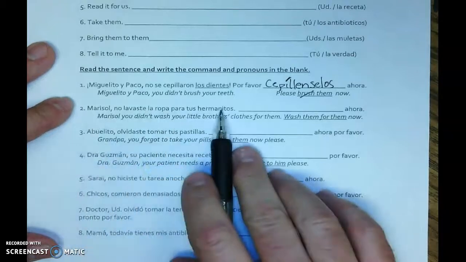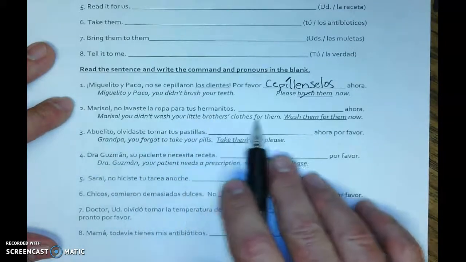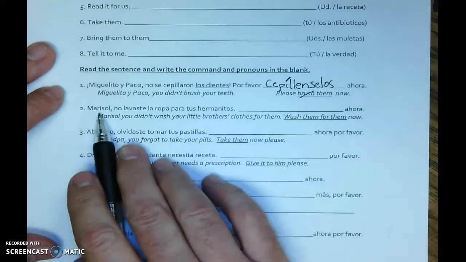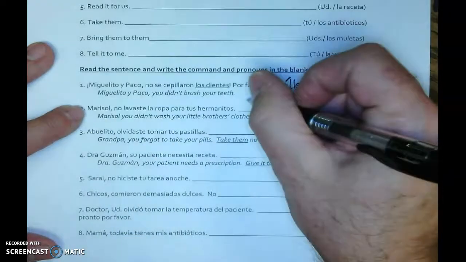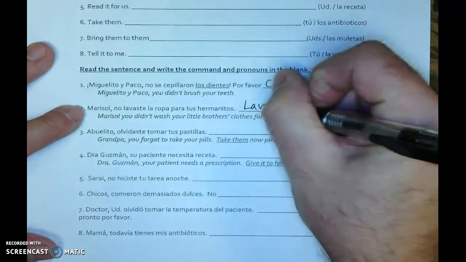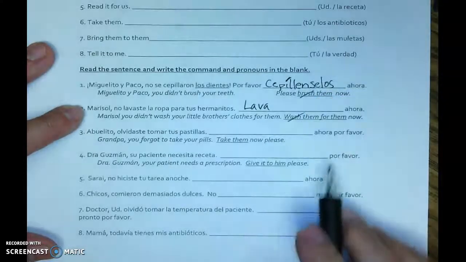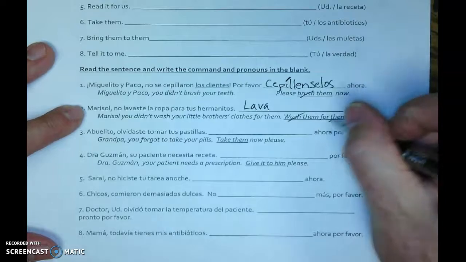Marisol, no lavaste la ropa para tus hermanitos. Marisol, you didn't wash your little brother's clothes for them. Wash them for them now. All right, so we're talking to Marisol, so that's a tú command because it's the first name, right? So we're telling her to wash. So that's going to be the he, she form, lava. All right, so we got wash. Now we need them, referring to your little brothers. So that's going to be them right here.